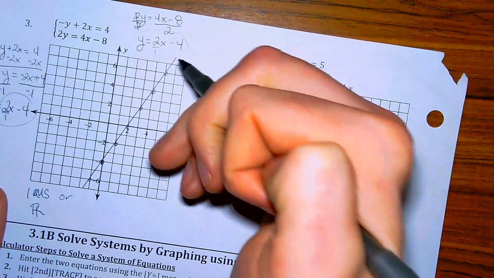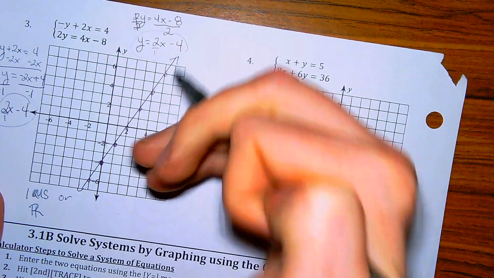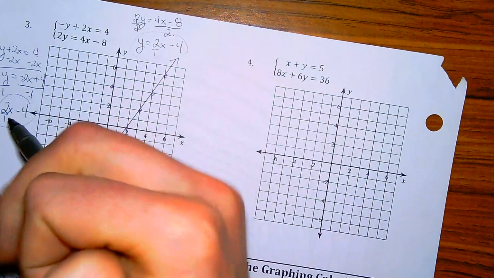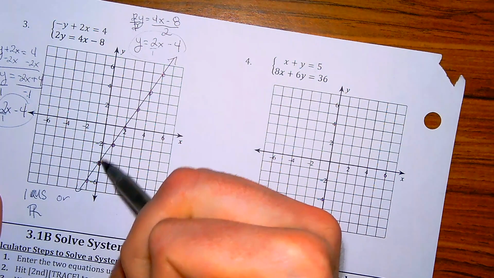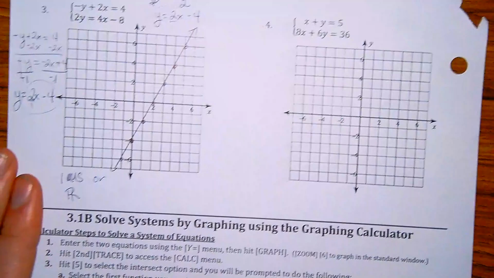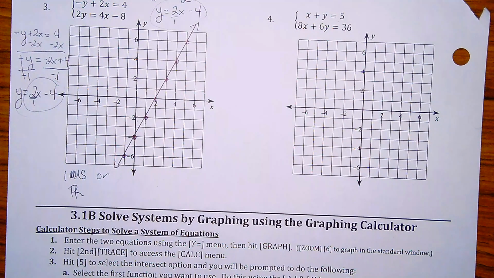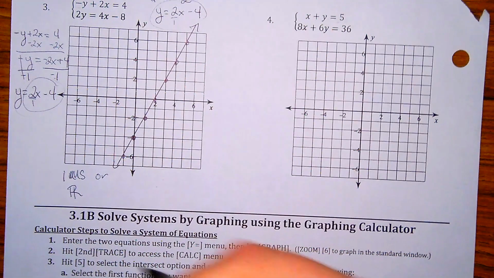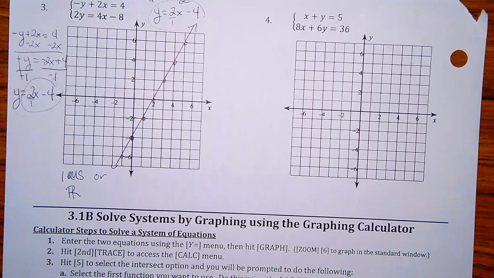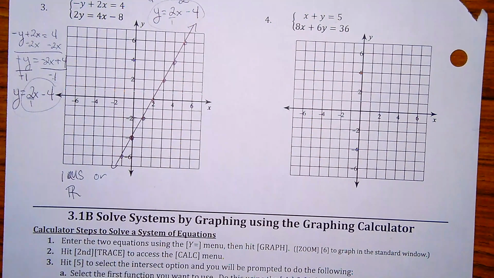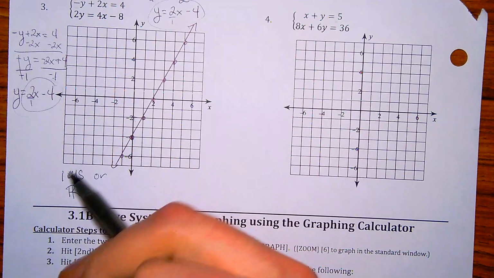And what you'll notice about this line is that if I were to go back and do, let's say I graphed this one already, and I want to try and graph this one. Well, I'm on at -4. I go up 2, I go right 1. Oh, my bad. And nothing changes about it. This is an IMS or all real numbers solution. Okay, either is acceptable as an answer. I just need to be aware of what it looks like.